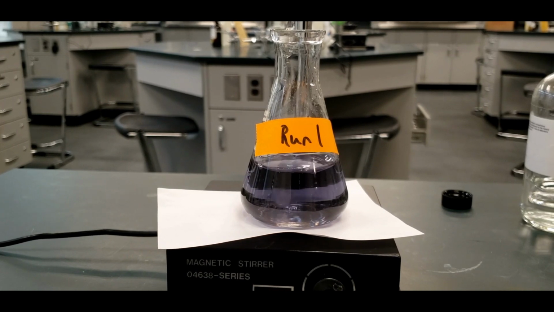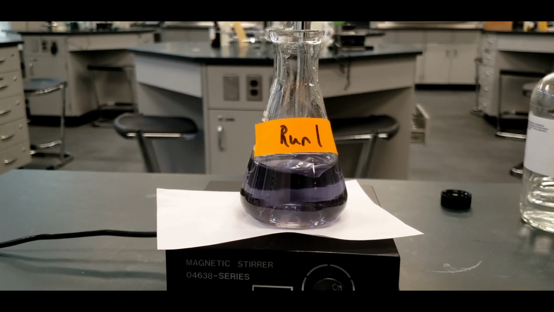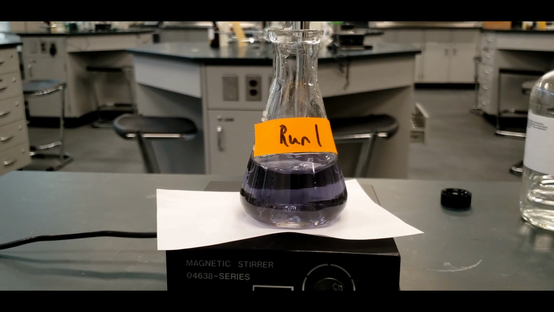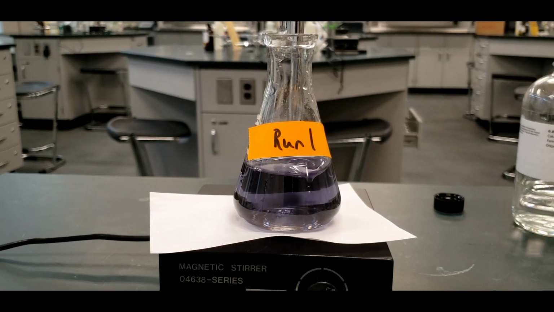All right, here's the final form of it. It's not quite as dark as the blank, but that's because there's more water in it, but definitely a complete color change. So we are now at the end of the titration of run 1.